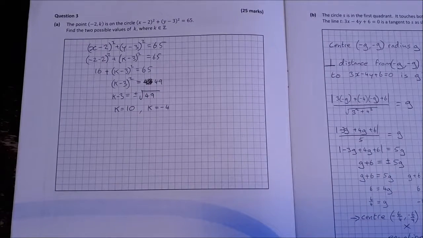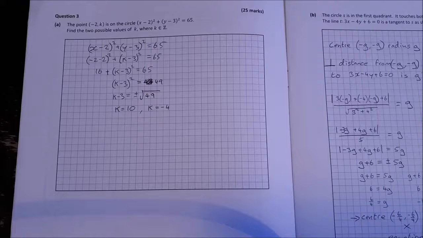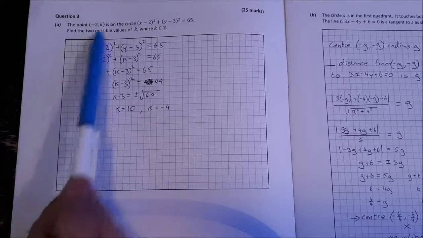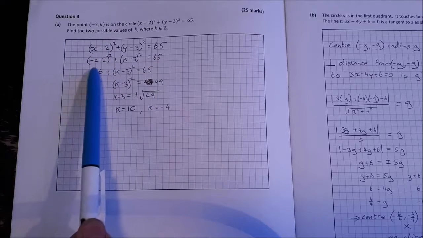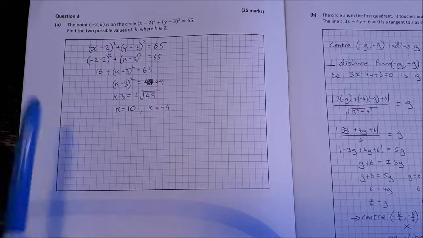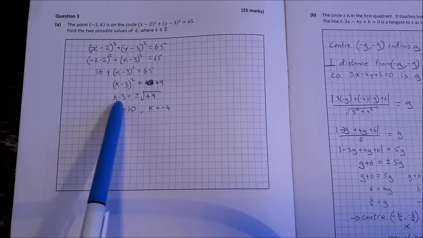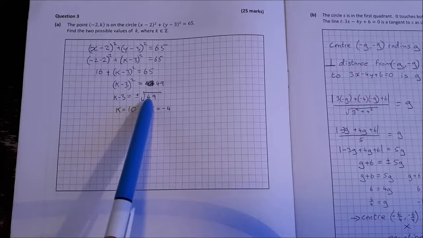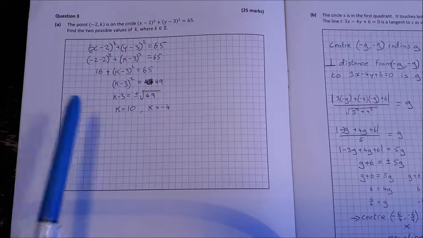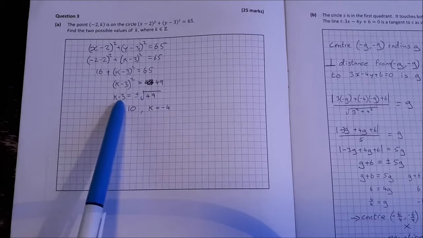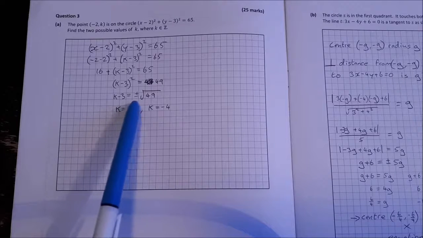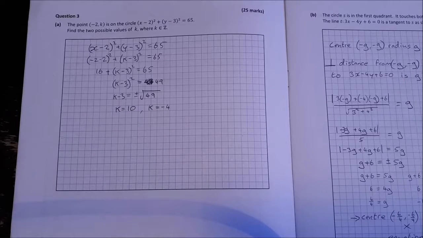Question 3. The point (-2, k) is on the circle (x minus 2) squared plus (y minus 3) squared equal to 65. Find 2 possible values of k, where k is an element of Z, the integers. So we sub in minus 2 and k into the equation, work it all out, and we get down to k minus 3 is equal to plus or minus root 49, root 49 being 7. So k is 7 plus 3, which is 10, or minus 7 plus 3, which is minus 4.